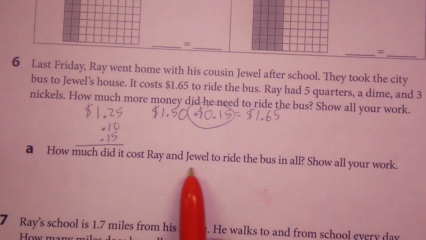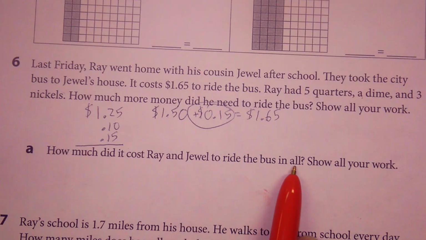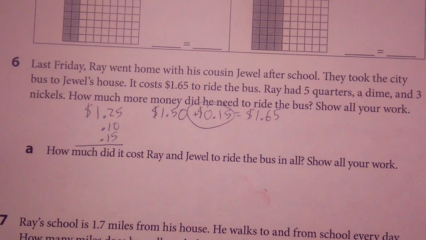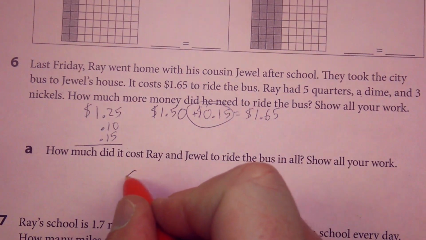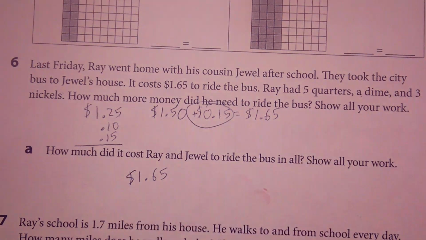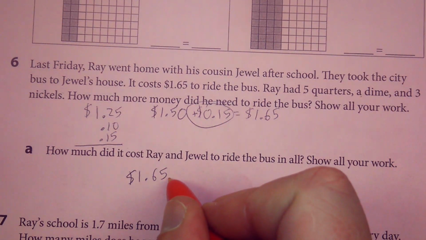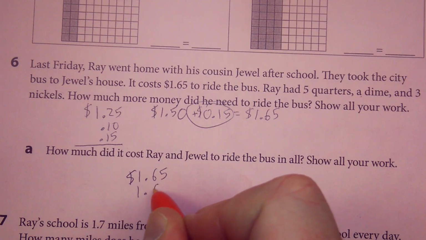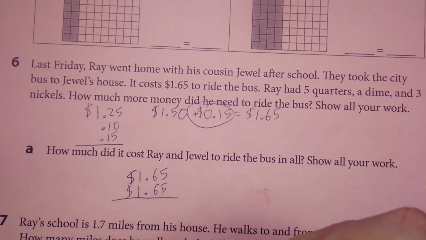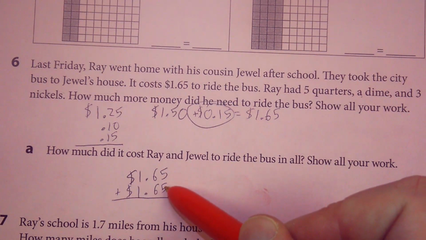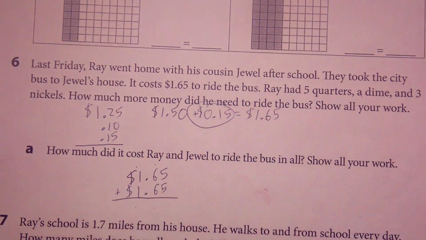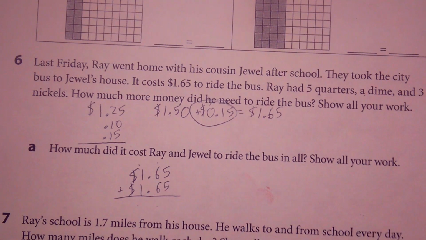How much did it cost Ray and Jewel to ride the bus in all? Interesting. It says, Ray went home with his cousin Jewel after school. They took the city bus to Jewel's house. So if it costs $1.65 to go one way, but there's 2 people going, shouldn't I add another $1.65? I think I should. Okay? And I am going to let you add that on your own. Make sure you start on the right side, carry your 1, add, carry your 1, and you should have a really nice answer. Okay?